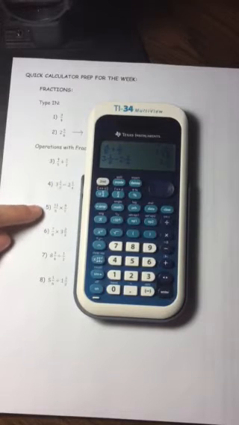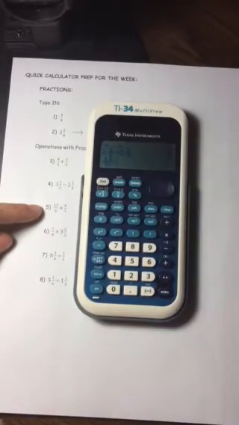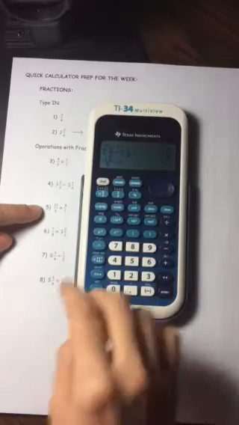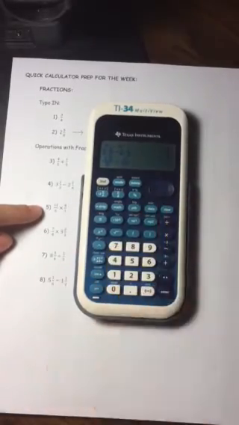Number 5. 12 over 5, so I start with just a regular fraction. Notice it is improper, but still it's a regular fraction. So numerator over denominator, 12 over 5, arrow out, times, so now we're multiplying fractions, 4/7. So regular fraction, 4 over 7, enter.